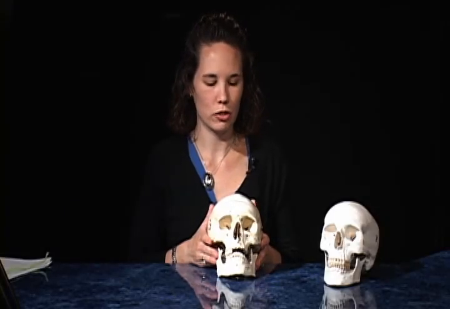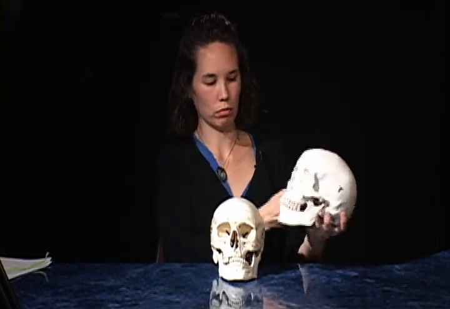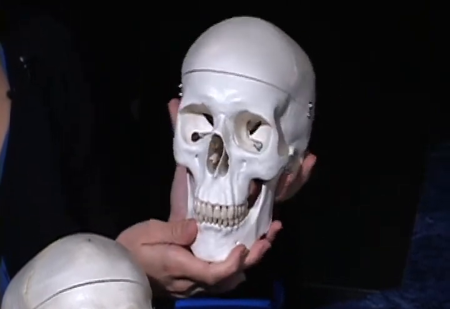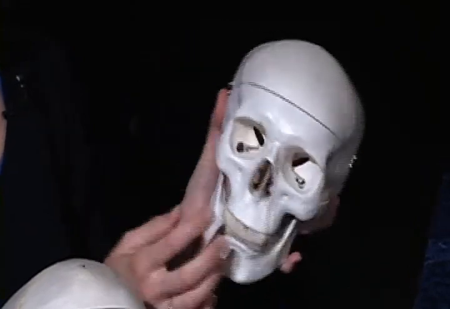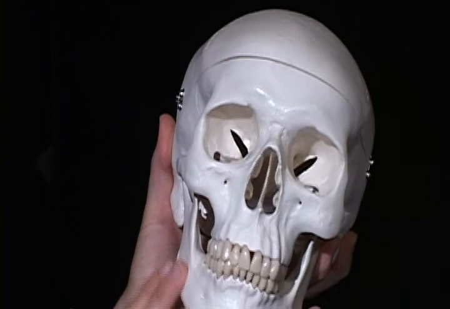I'm here to talk to you today about the human skull. If you looked at an actual human skull, you would see it looking like this, with no paintings and no markings. You can see the suture lines where the bones meet together, but it's very plain. You can see there are just different holes and features on here.